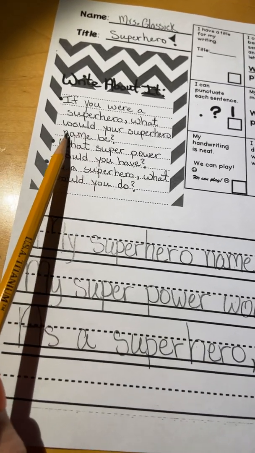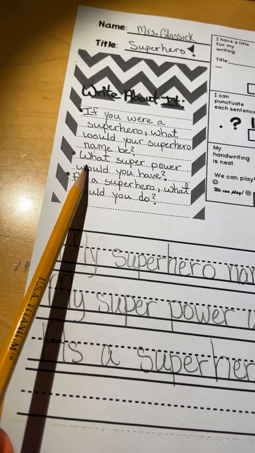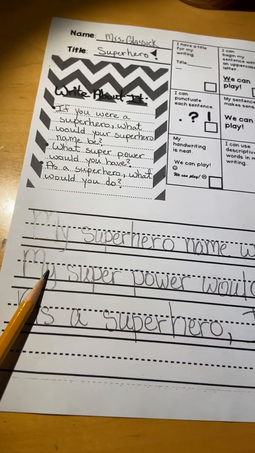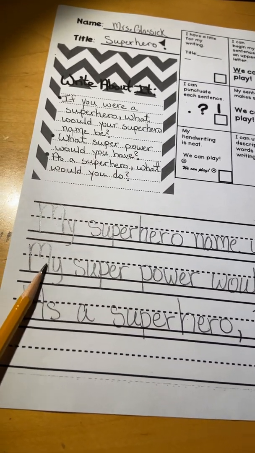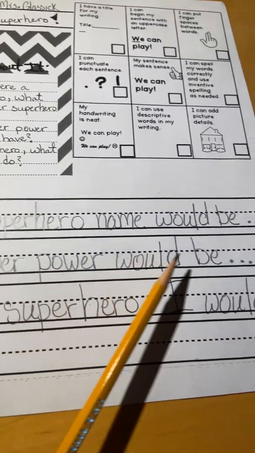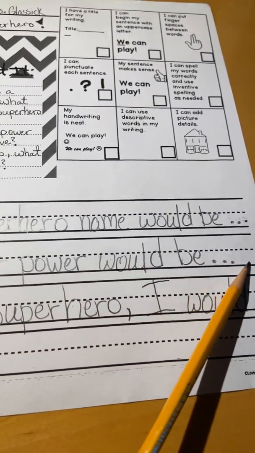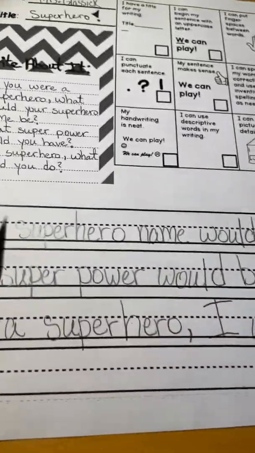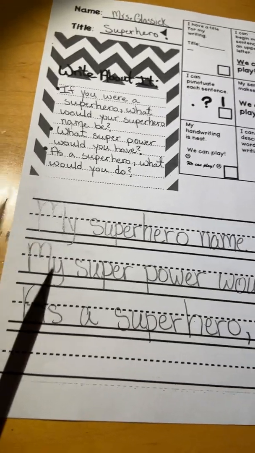Your next question or your next sentence: What superpower would you have? Use the question in your answer, right? My superpower would be. What would that be? I would be able to fly. Be flying, right? Something like that. Put a period at the end of your sentence. Capitalize the beginning of your sentence, right?